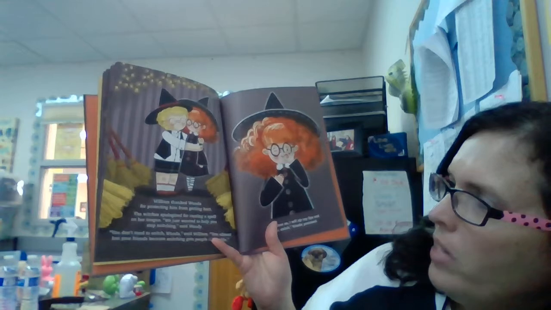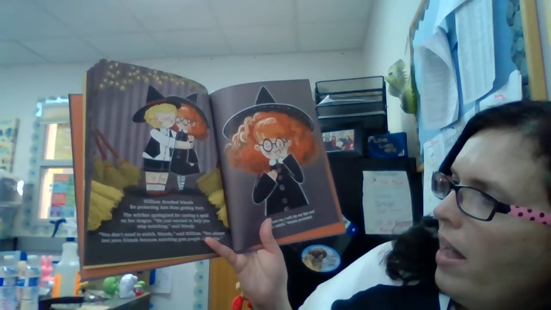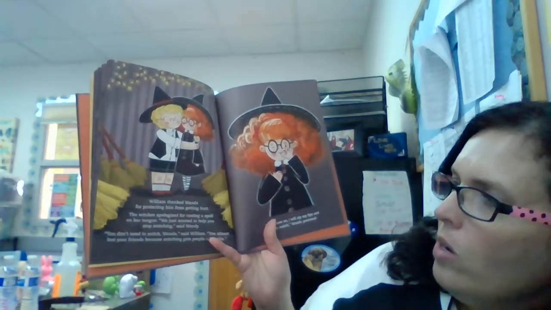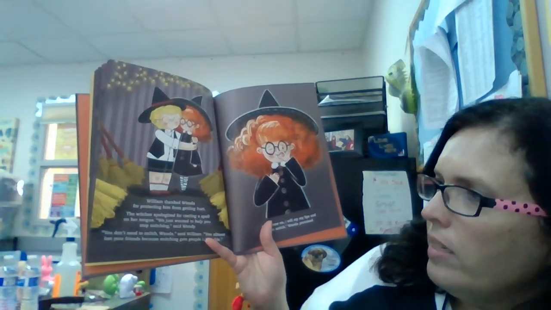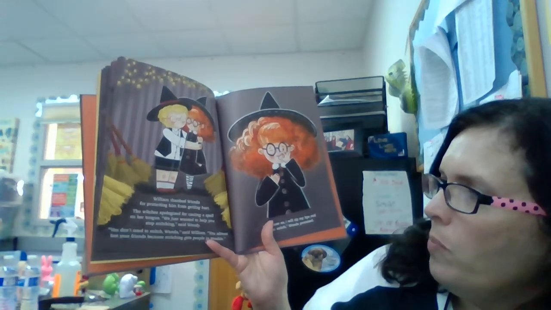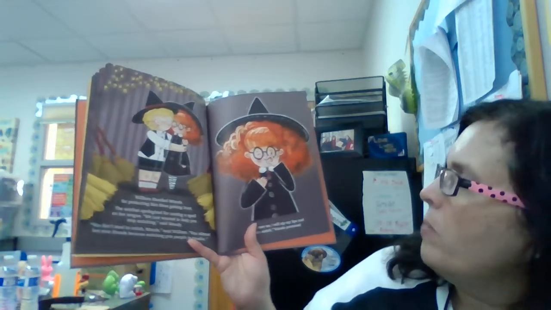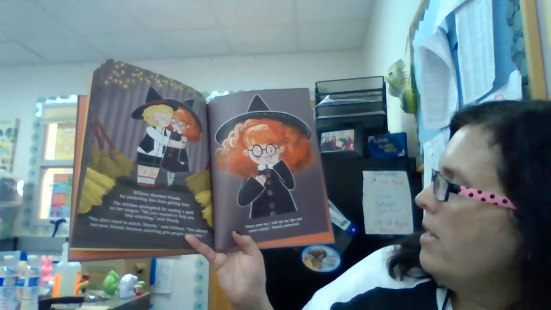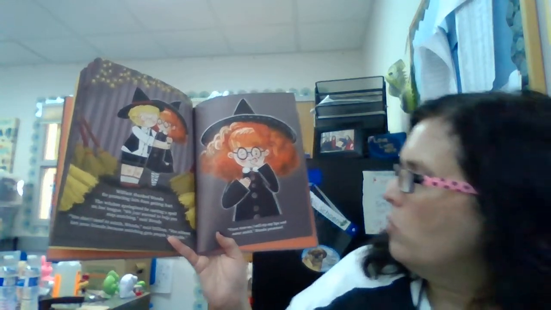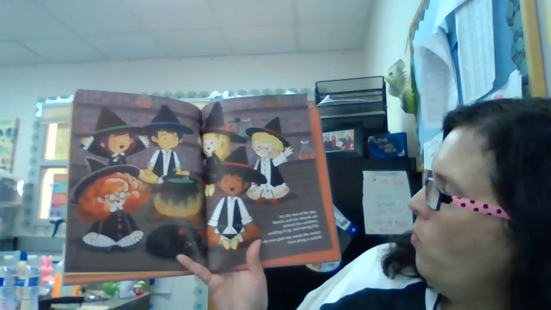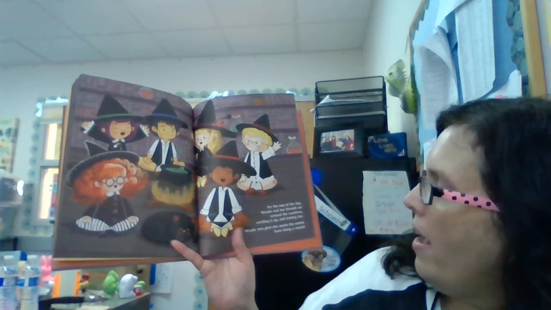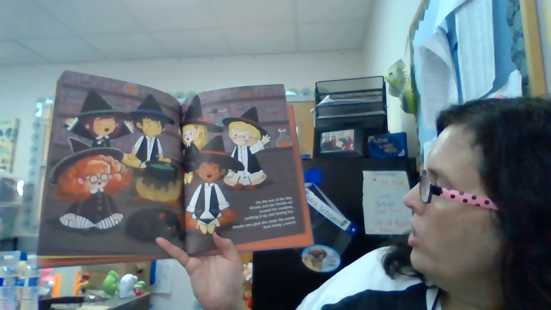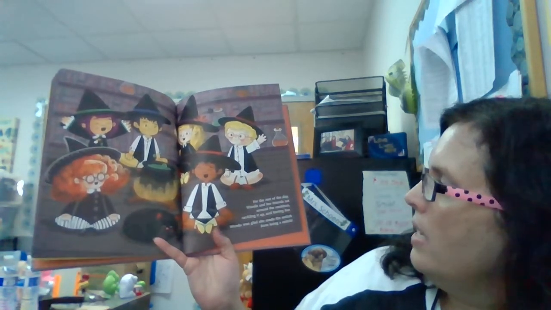William thanked Wanda for protecting him from getting hurt. The witches apologized for casting a spell on her tongue. "We just wanted to help you stop snitching," said Wendy. "You don't need to snitch, Wanda," said William. "You almost lost friends because snitching gets people in trouble." "From now on, I will zip my lips and never snitch," Wanda promised. For the rest of the day, Wanda and her friends sat around the cauldron, cackling it up and having fun. Wanda was glad she made the switch from being a snitch.